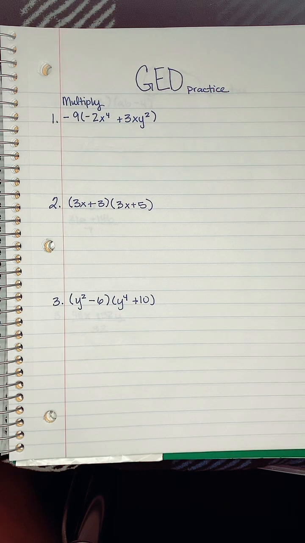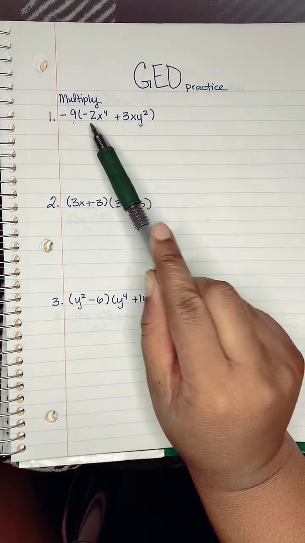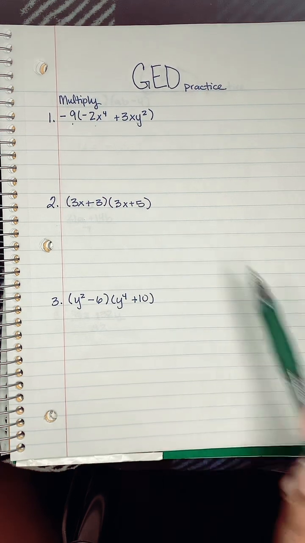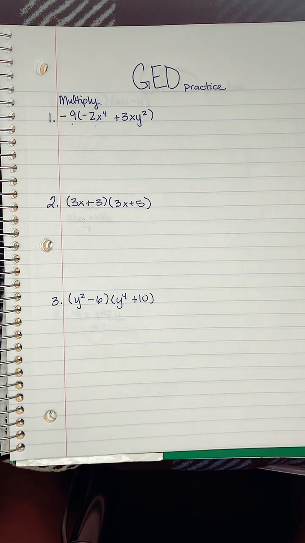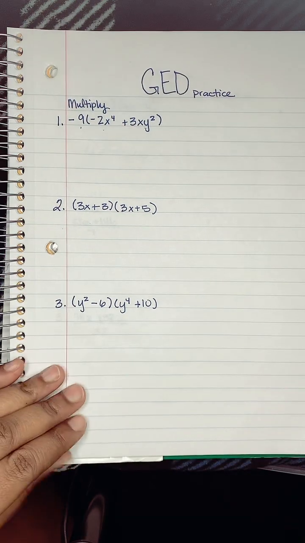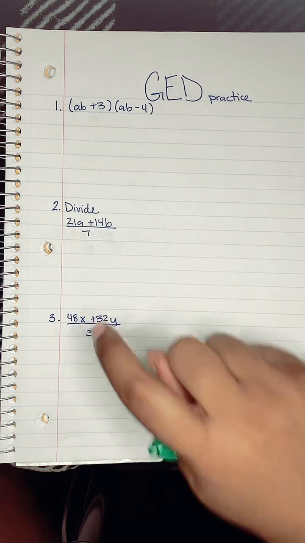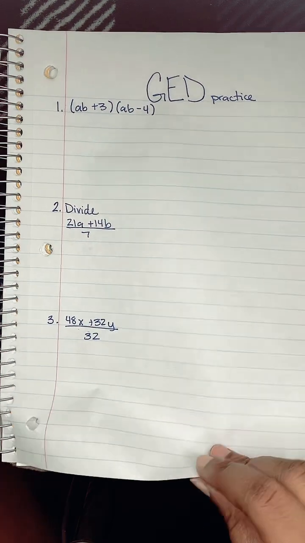So we have one more monomial times a binomial. Then we get to the binomials times the binomials, which sometimes throws people off a lot. And then the next page, we start doing division.